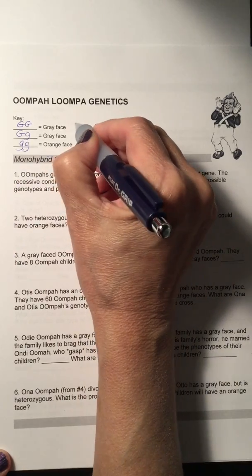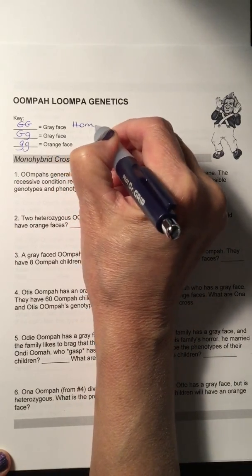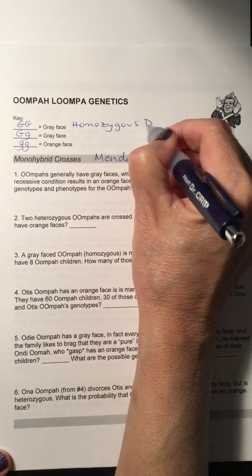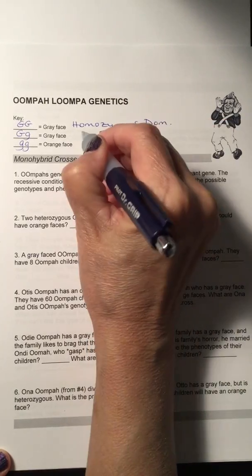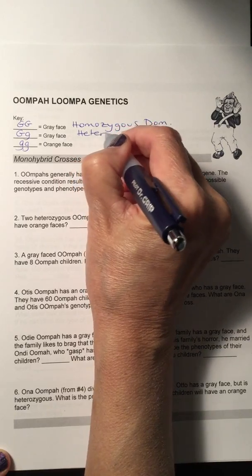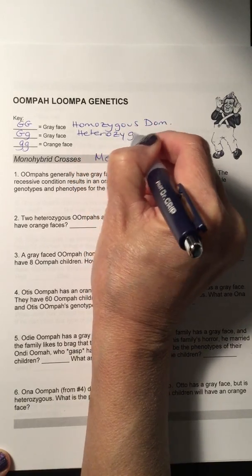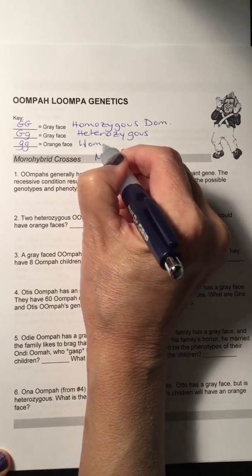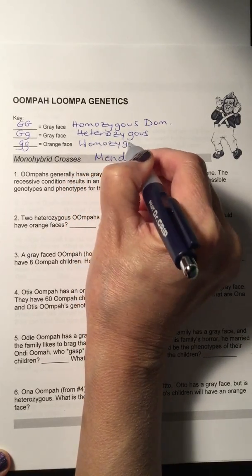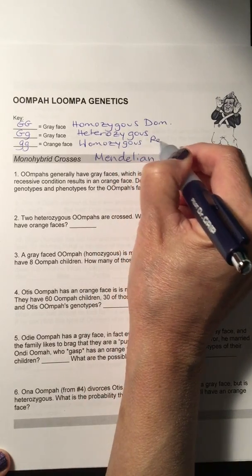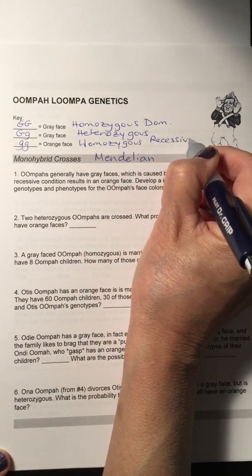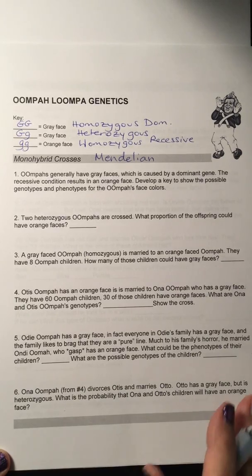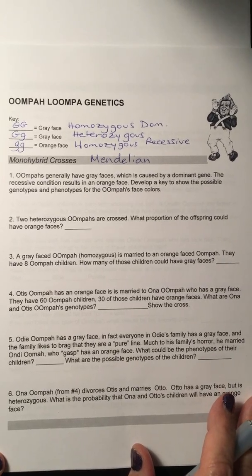And let's remember these words. This is homozygous dominant. This is heterozygous. And this is homozygous recessive. Oompas generally have gray faces, which is caused by a dominant gene. The recessive condition results in an orange face.